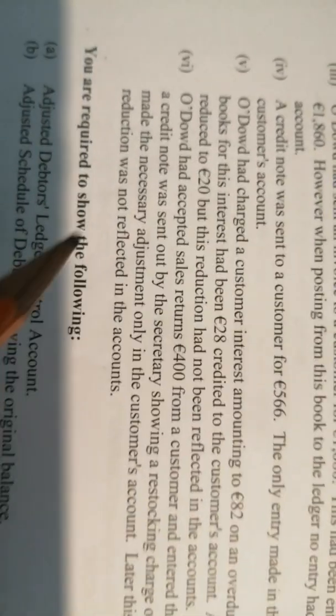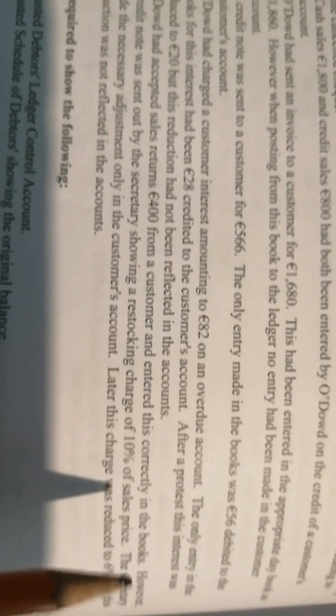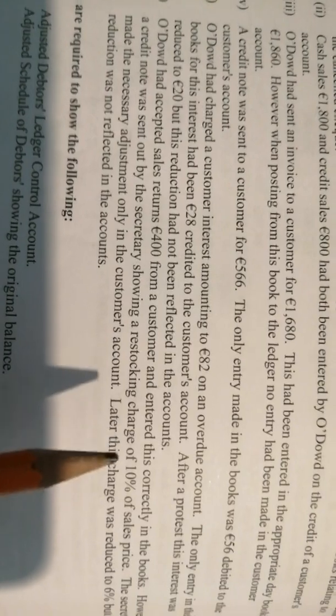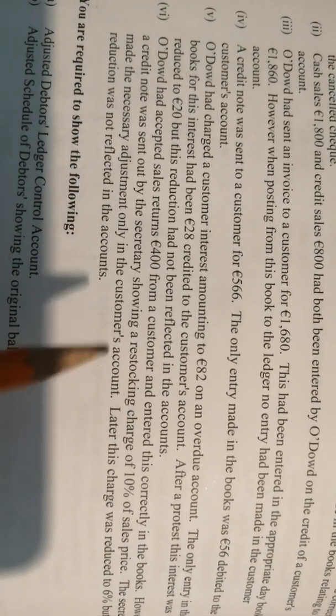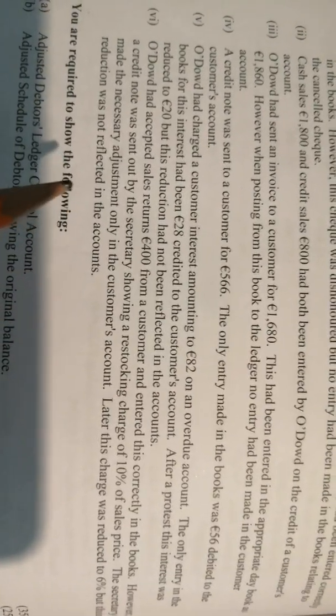Okay, part 6. O'Dowd had accepted sales returns of 400 from a customer, and entered this correctly in the books. However, a credit note was sent out by the secretary showing a restocking charge of 10% of sales price. The secretary made the necessary adjustment only in the customer's account, and later this charge was reduced to 6%, but this reduction was not reflected in the accounts.